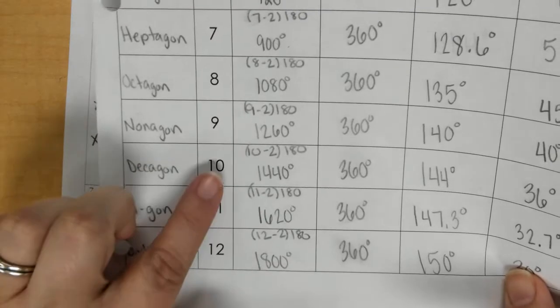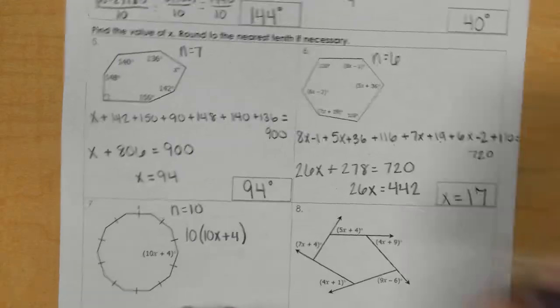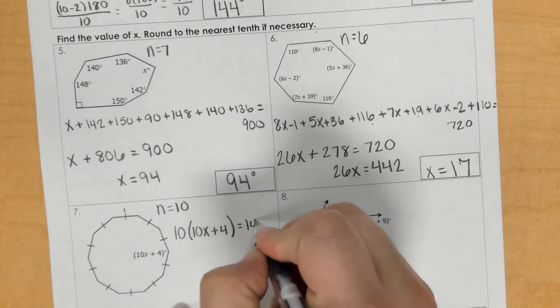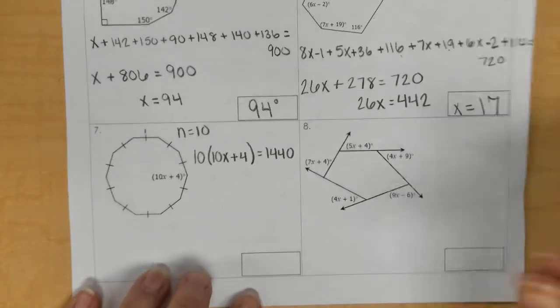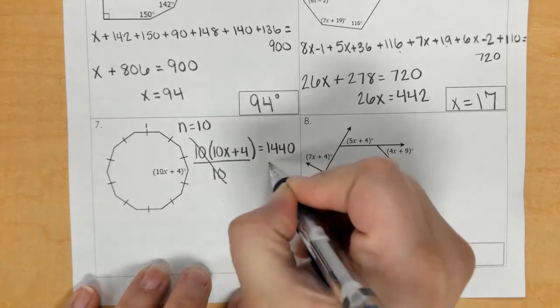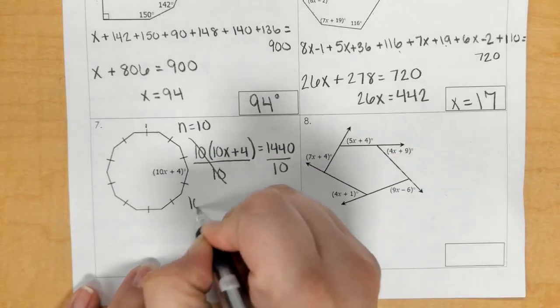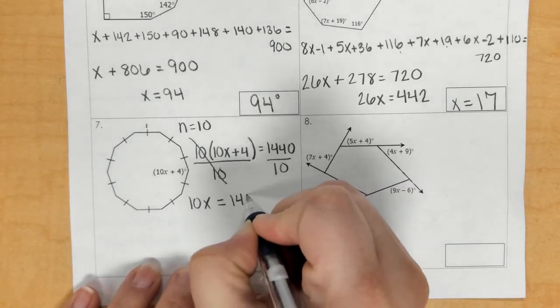In a decagon, 10 sides, there is 1,440 degrees. So we know that those would equal 1440. To solve this, I would personally divide by 10 first. This gives me 10x equals 144.